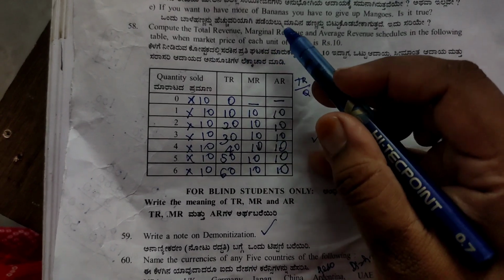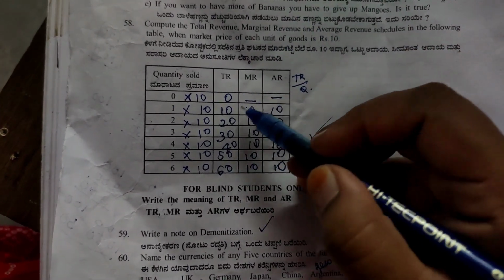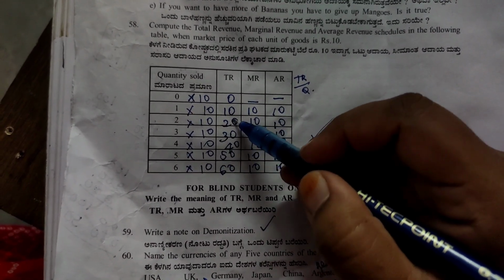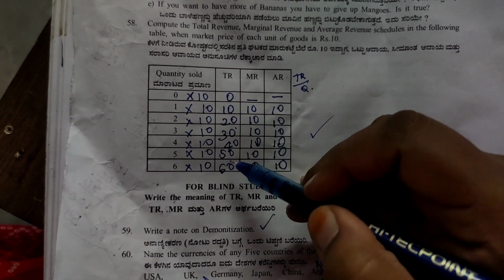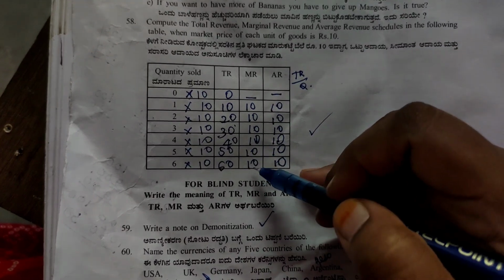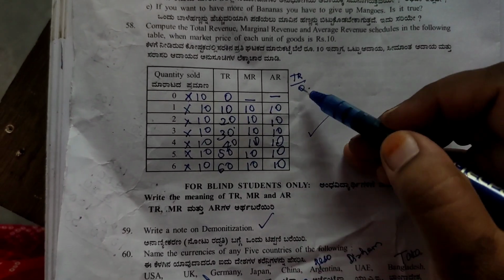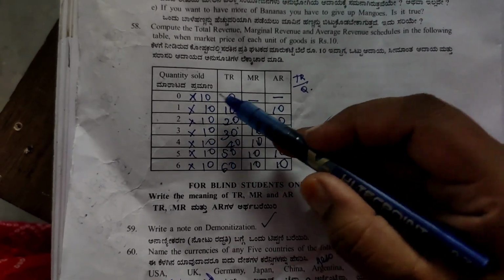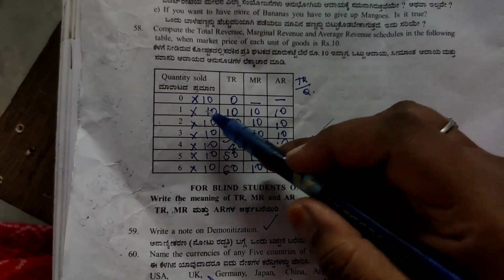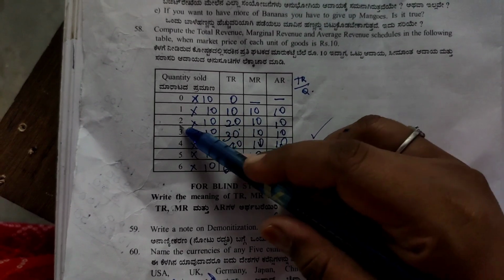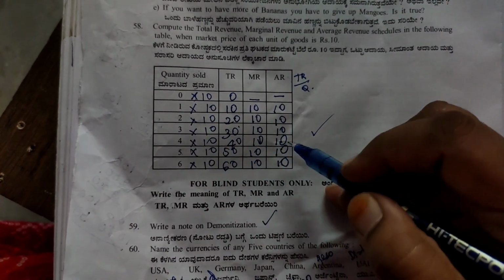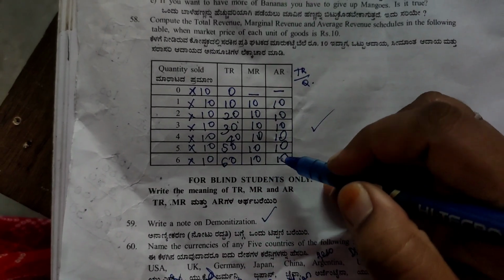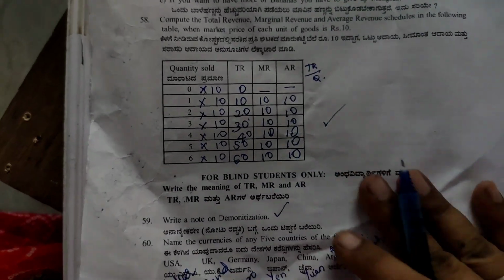Now, what is the formula for MR? TRn minus TRn minus 1. For the first, we don't have an upper value, so 0. 10 minus 0, 10. 20 minus 10, 10. 30 minus 20, 10. 40 minus 30, 10. 50 minus 40, 10. 60 minus 50, 10. AR, what is the formula? TR divided by Q. 0 divided by 0, 0. 10 divided by 1, 10. 20 divided by 2, 10. 30 divided by 3, 10. 40 divided by 4, 10. 50 divided by 5, 10. 60 divided by 6, 10.